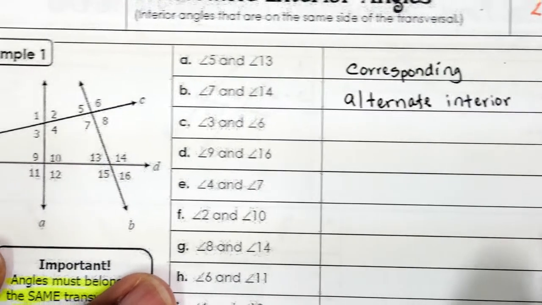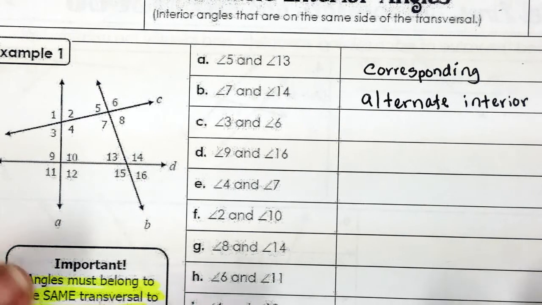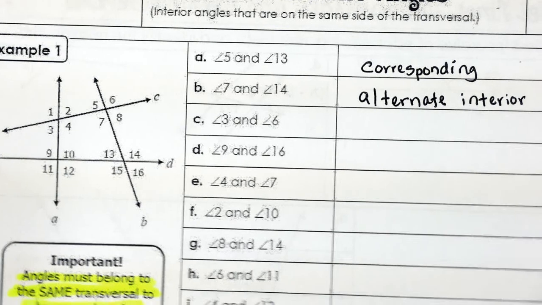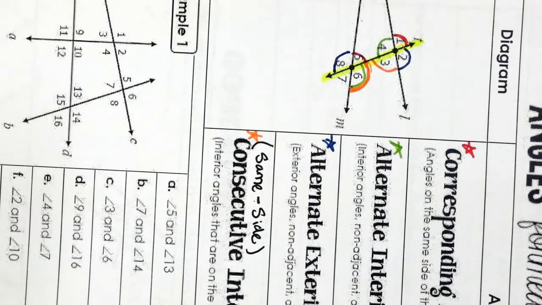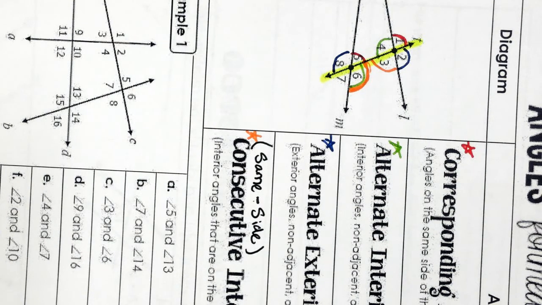Bailey, angle 3 and angle 6. Billy, I kind of gave you a more difficult one than I gave these two. On this one, this is where you might need to rotate your paper. Well, let me ask you this first, Billy. What transversal are angles 3 and 6 on? C, right? So for me, just so I can see it correctly, I might turn my paper this way.